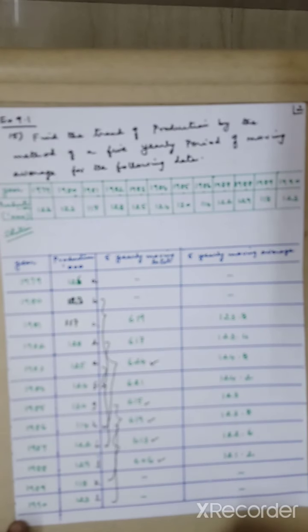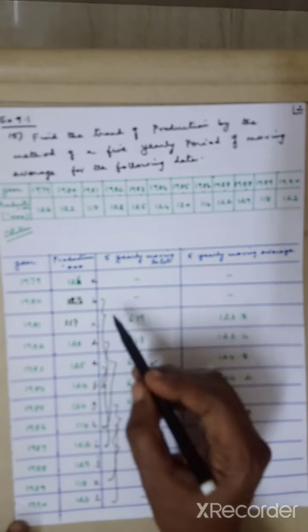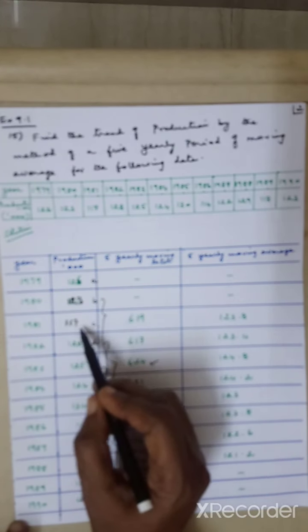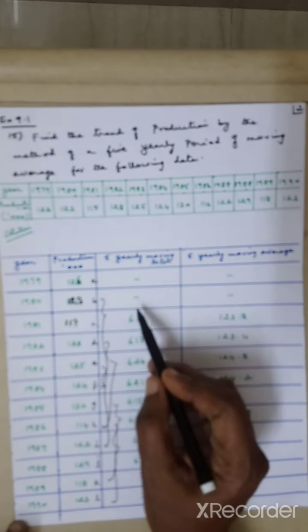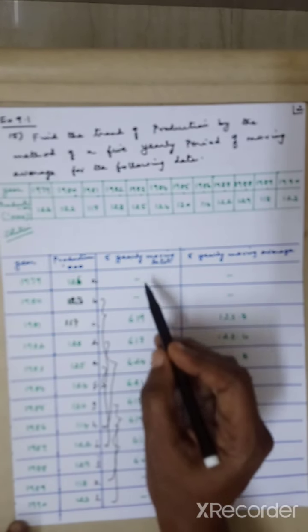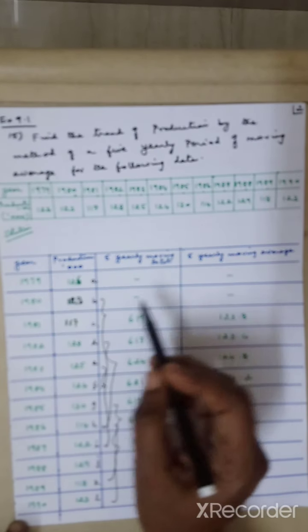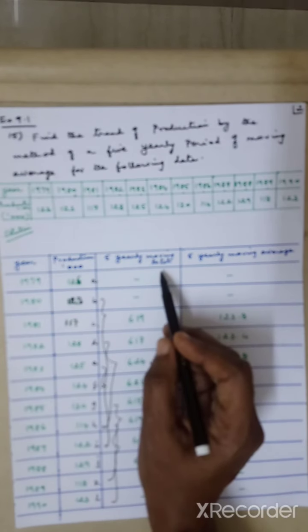We have no more items. So we put dash for the last 2 years, and similarly for the first 2 years also, because the centered value for the first 5 values only comes against 1981. So 1979 will be nil, 1980 also will be nil. This is put under the heading 5 yearly moving total. You must remember the heading of the column which you open, which is 5 yearly moving total.